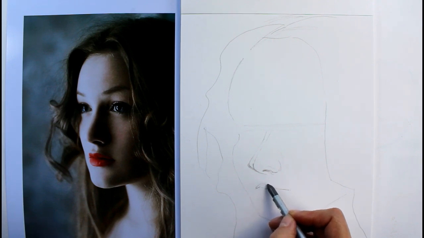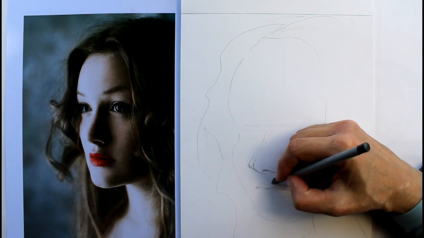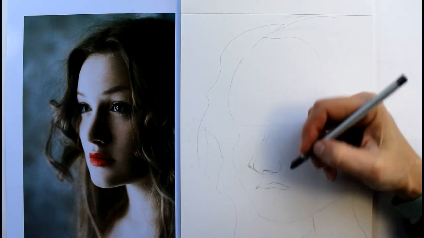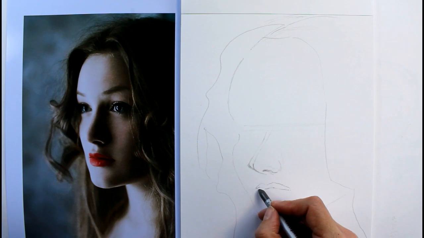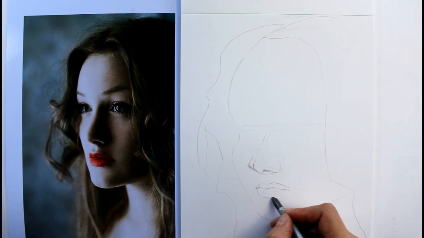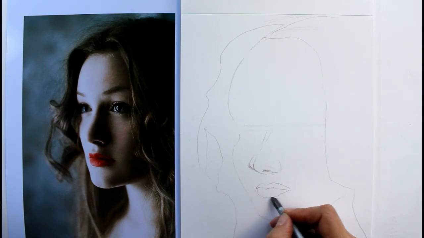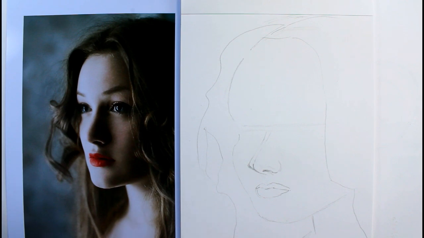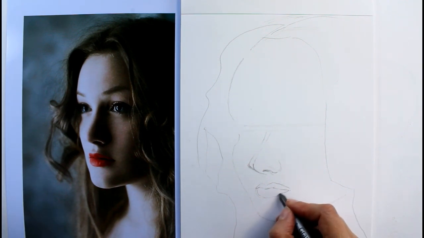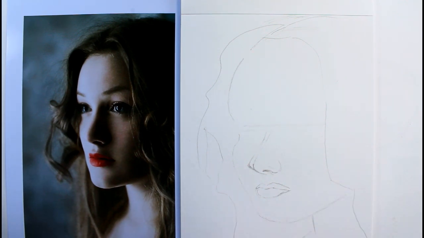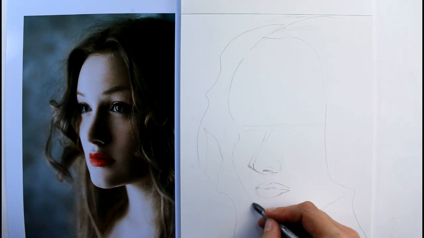You can do, you don't necessarily need to. You can get the shape just with the shadows above and below the mouth. And again, we can refine this later on if we think things are not quite right.